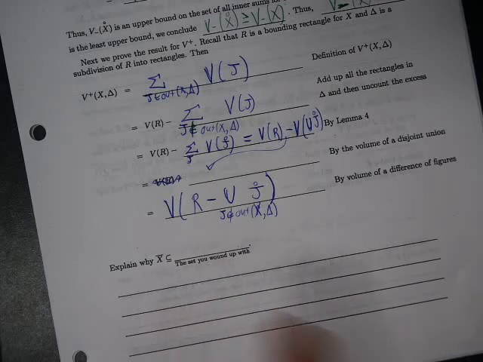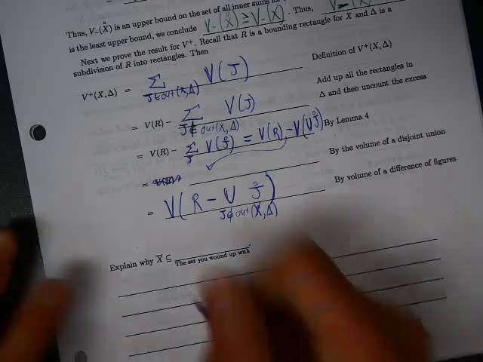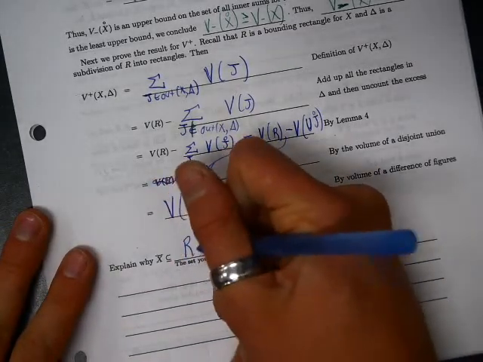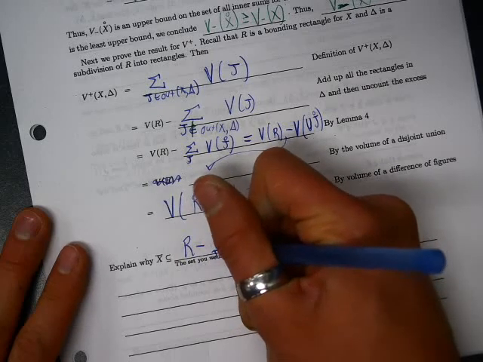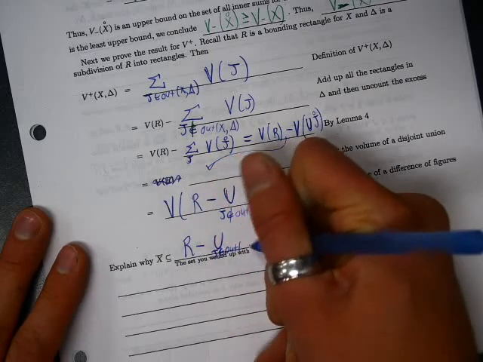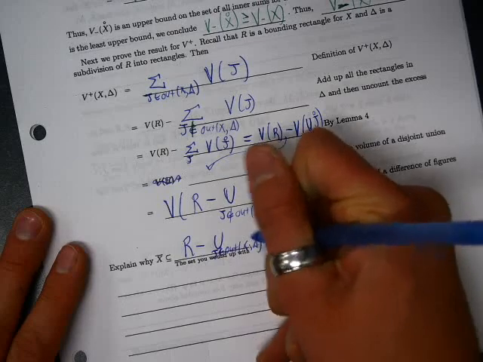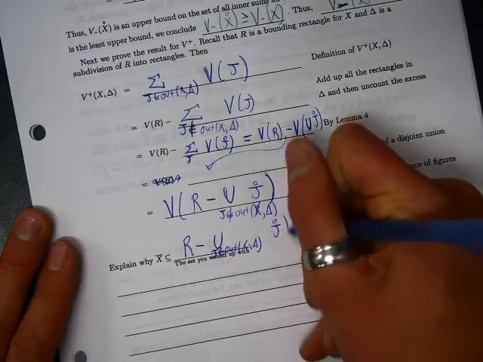If I take a point that is in X, could that point possibly be in one of the orange pieces? No. And in fact, I claim that's true for the closure also. I claim that X sock is a subset of R minus the union over all J not in out of X comma delta of J sock.